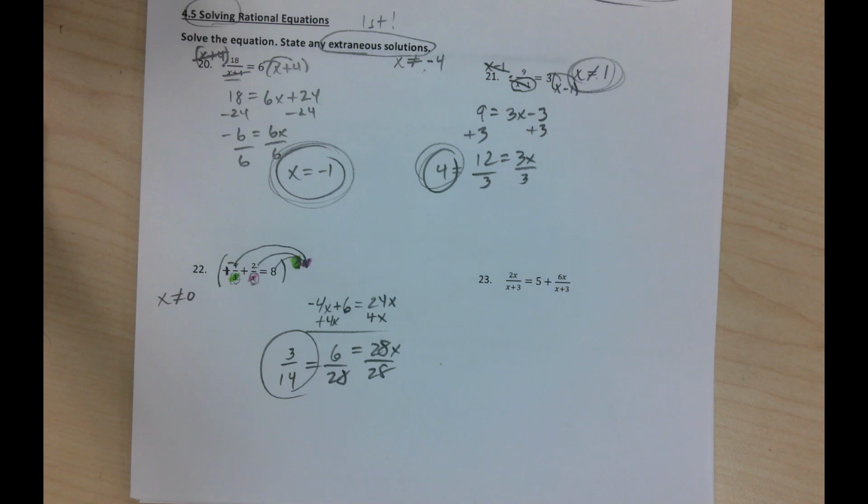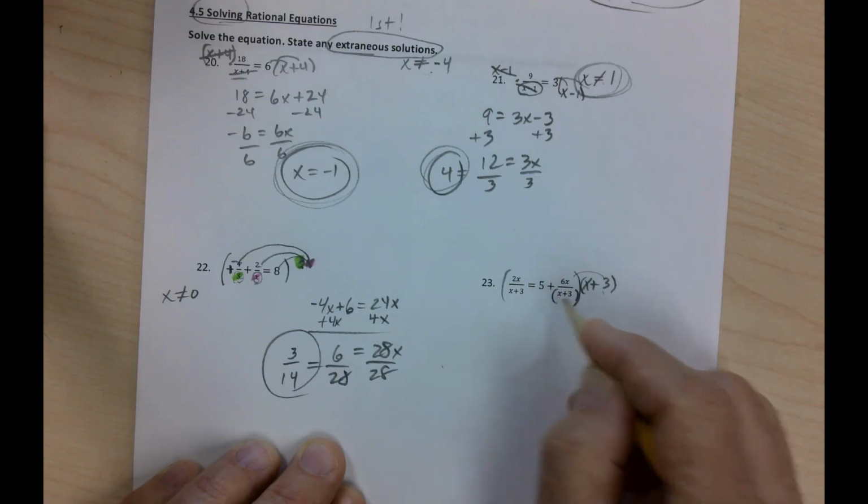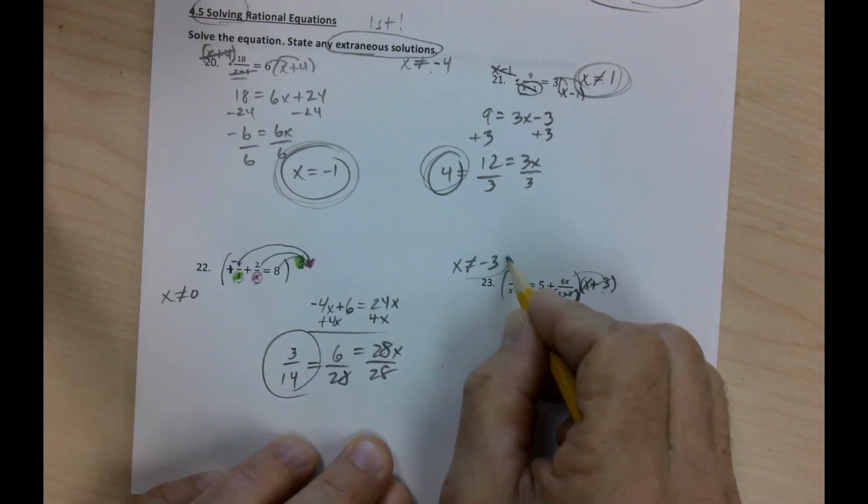Okay, so we got x plus 3, x plus 3. We don't want them. So we multiply this whole thing by x plus 3. So when this hits this, if you want to put it in parentheses to help your brain a little bit, those would cancel. If you end up getting this as an answer, then it would qualify as an extraneous solution. But now we got to do the work.